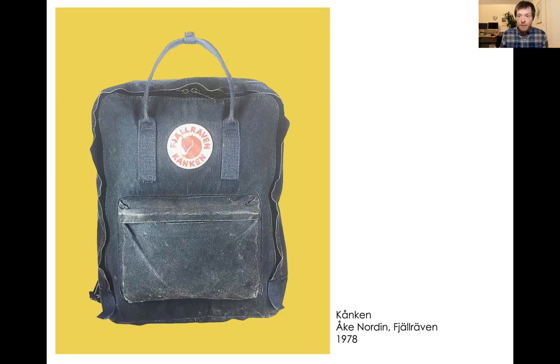It's intended to be sold at a relatively low price point, which is, I know, debatable these days, but that's the intention of it. And it was meant to be an accessible object that everyone can have. And in fact, it became the standard backpack for school children across all of Sweden. And it became a powerful symbol of that as well.